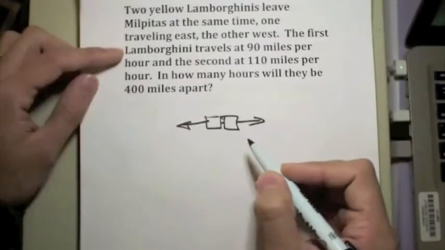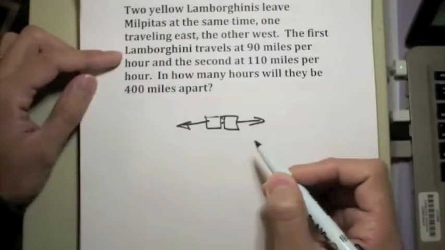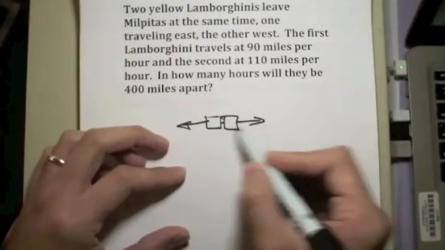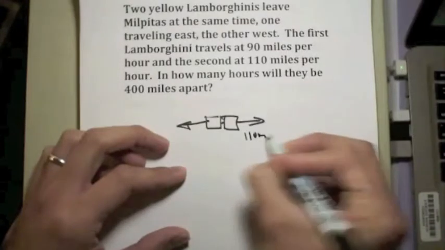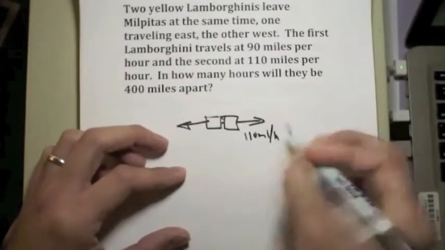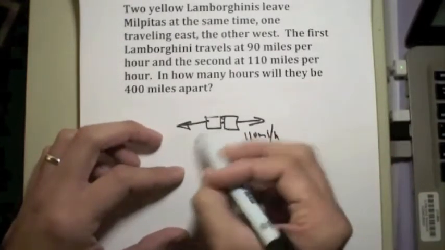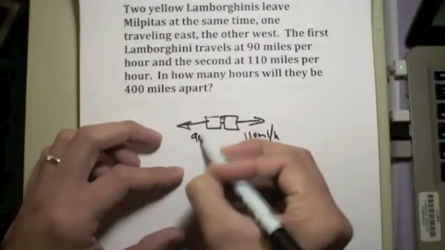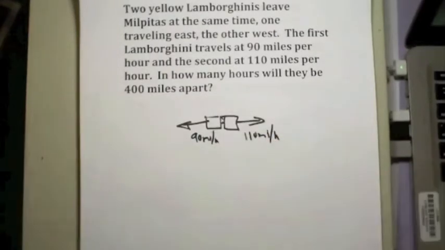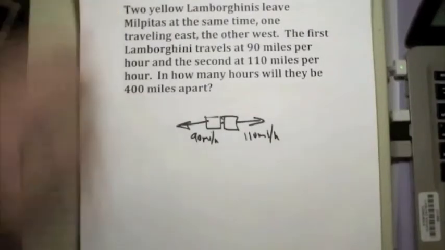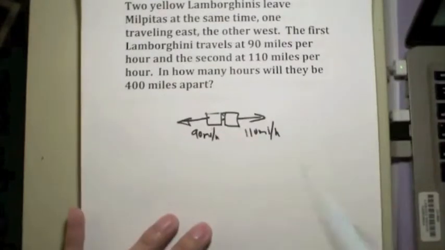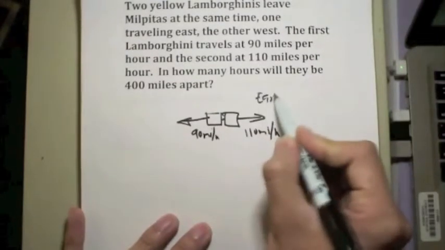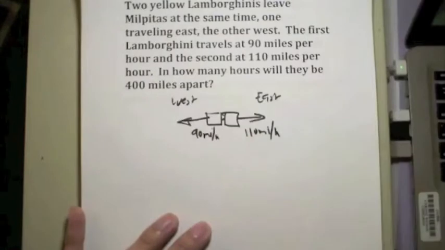It doesn't really matter. So let's say the one that's going east is going at 110 miles an hour. So I'm just going to go ahead and label that. And the one going west is going at 90 miles per hour. So it's up to you to decide which one's going faster, since I didn't specifically tell you which one's going faster. But this one is going east, don't forget, and this one is going west, okay?